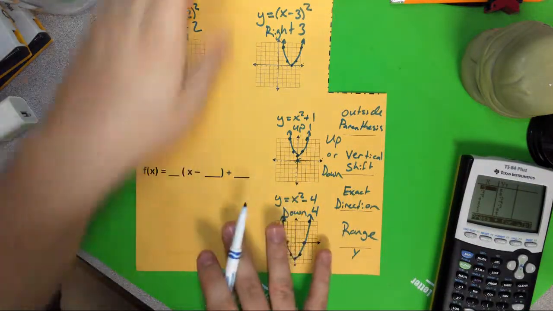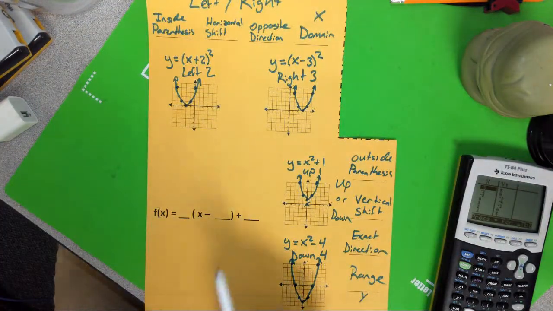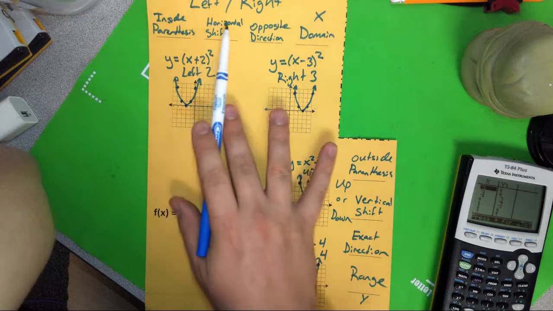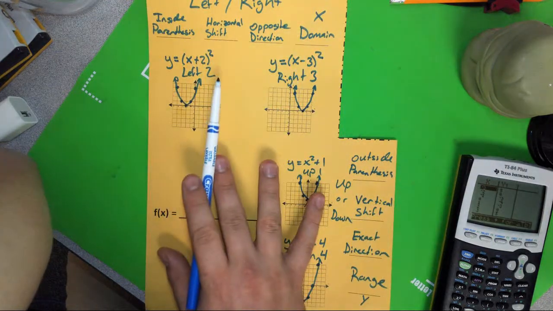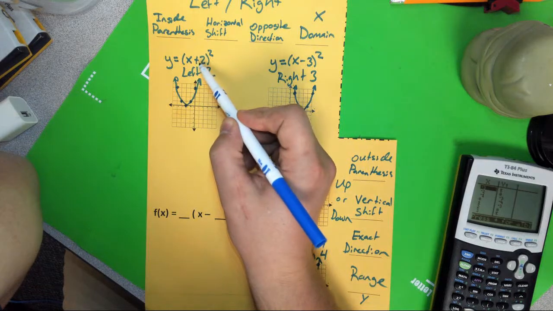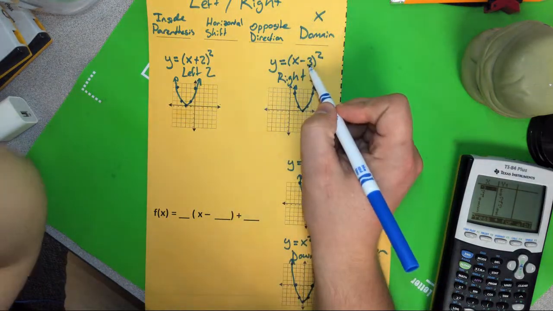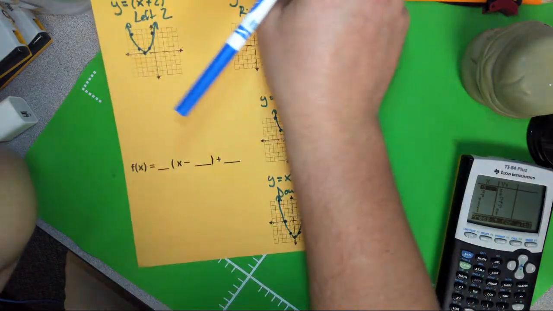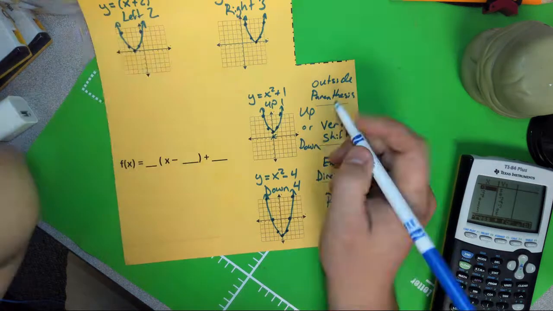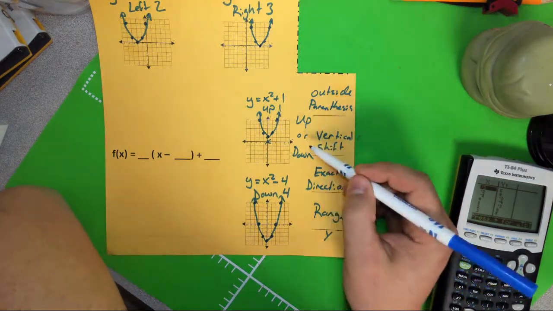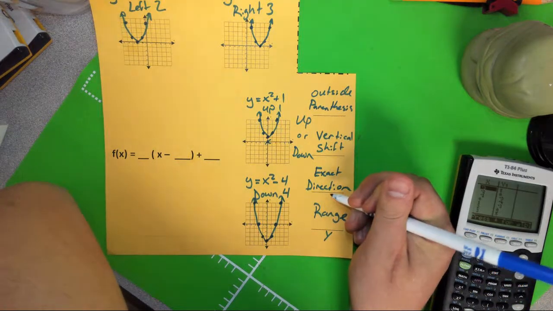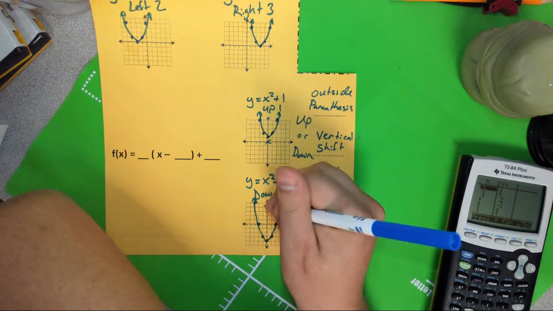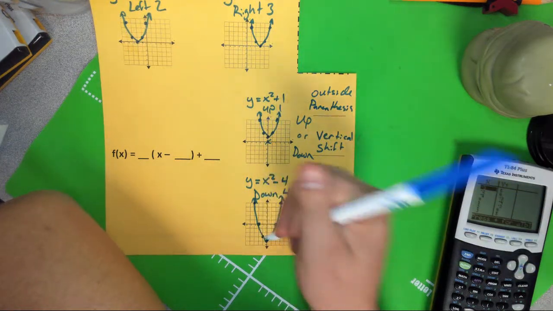Little recap before we actually fold it. Horizontal shifts are inside the parentheses. It's a horizontal shift, meaning left and right, and we go the opposite direction of what we expect. Positive x means we're going in the negative x direction. Negative 3 means we're going in the positive x direction. Now, outside the parentheses, we're changing our y's. It's a vertical shift going up or down, in the exact direction we expect. If we add 1, we're going up 1, the positive y direction. If we subtract, we're going in the negative direction, which is down. And that's exactly what we expect.